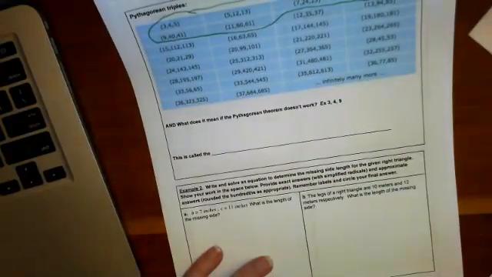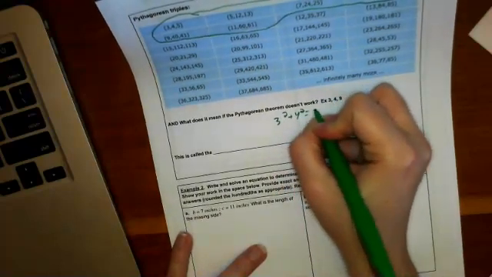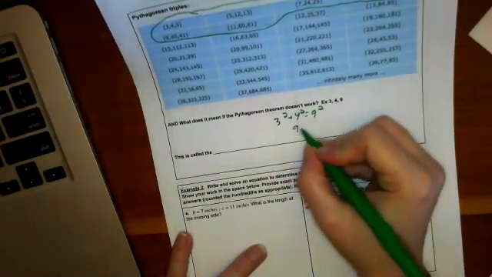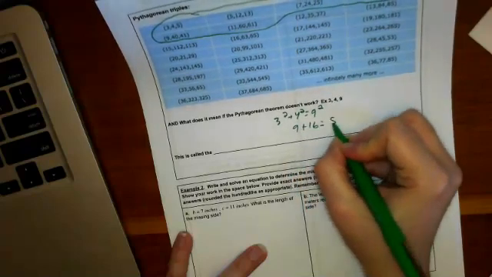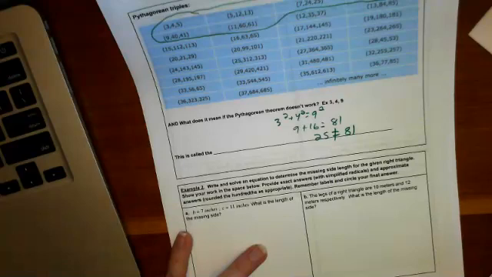What does it mean if the Pythagorean theorem doesn't work? Example 349. 3 squared plus 4 squared equals 9 squared. That's 9 plus 16 equals 81. Well, 25 obviously does not equal 81. Okay, and that's a way to show that it is not a right triangle.